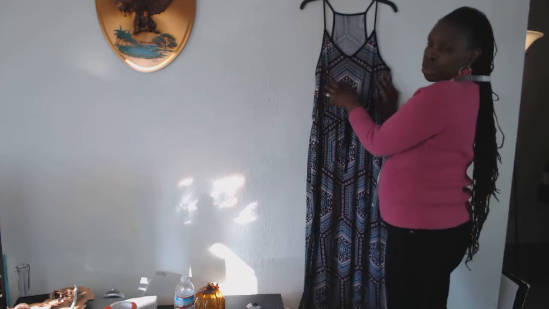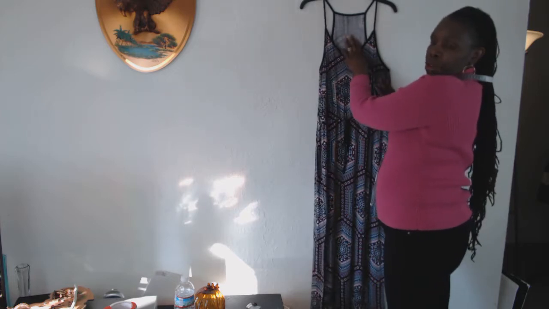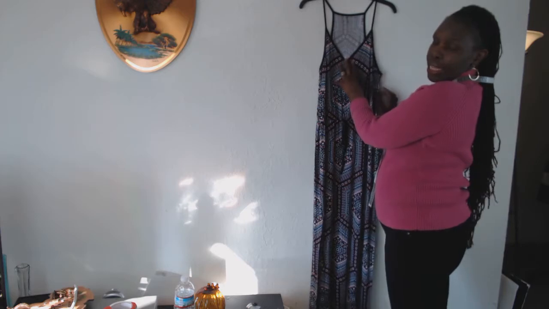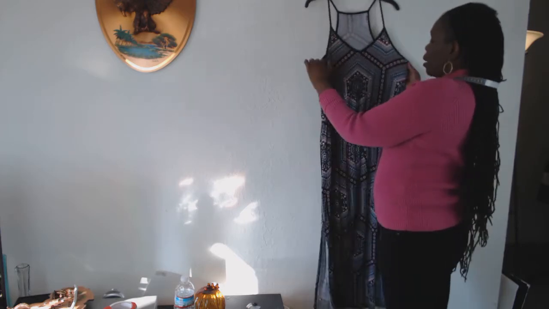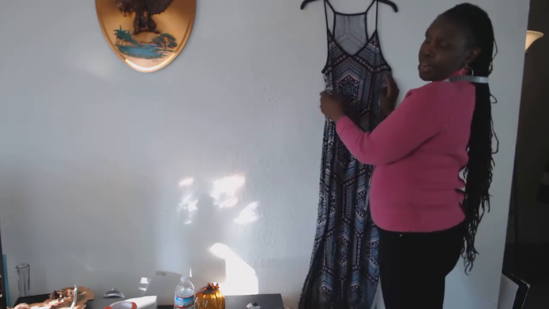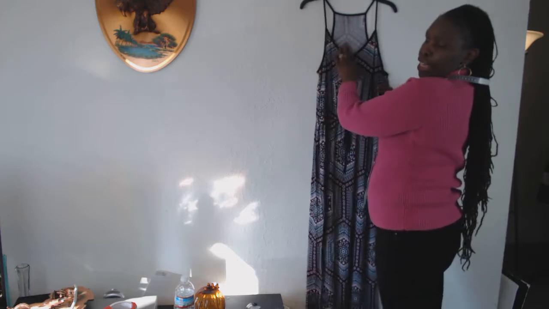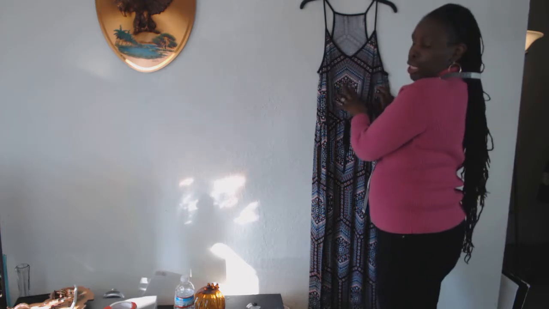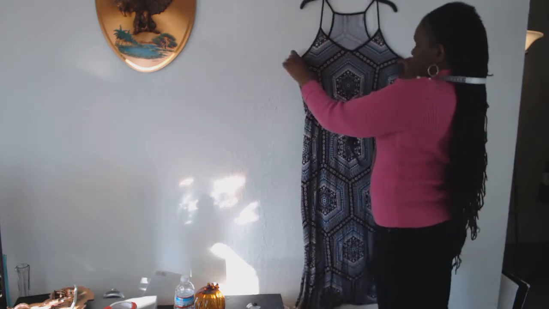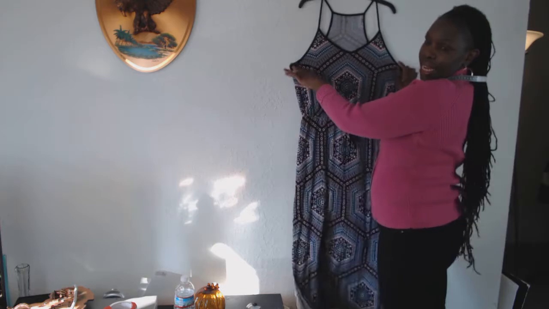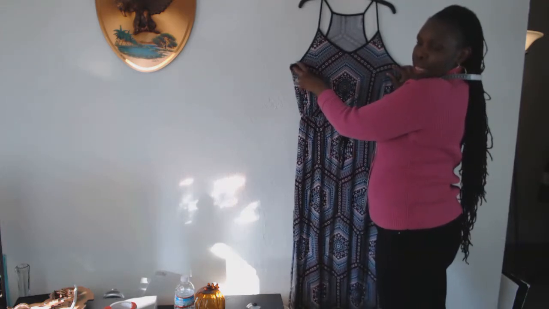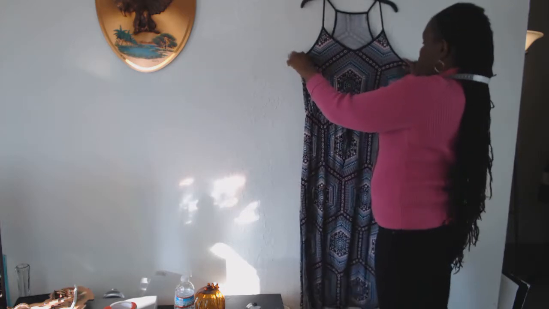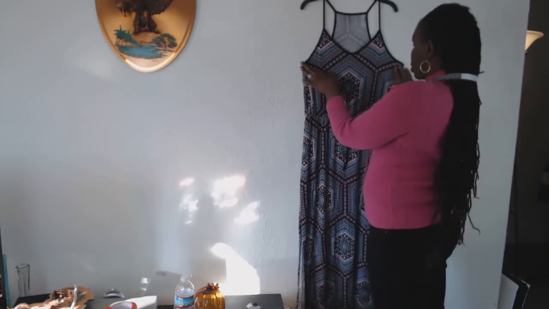So on this one, you go ahead and say who makes it, whatever the designer is, women's. Usually, if it's a plus size for me, I write plus size. I write dress plus size, and then remember you don't want to repeat words. So I'll say whatever designer it is, women's dress plus size. If it's a 1X or 2X, then I'll put the 2X.